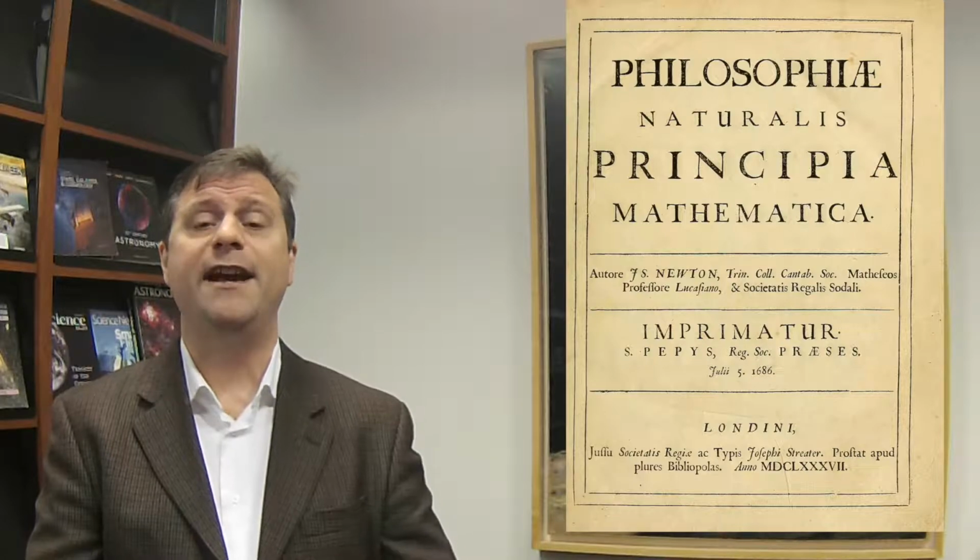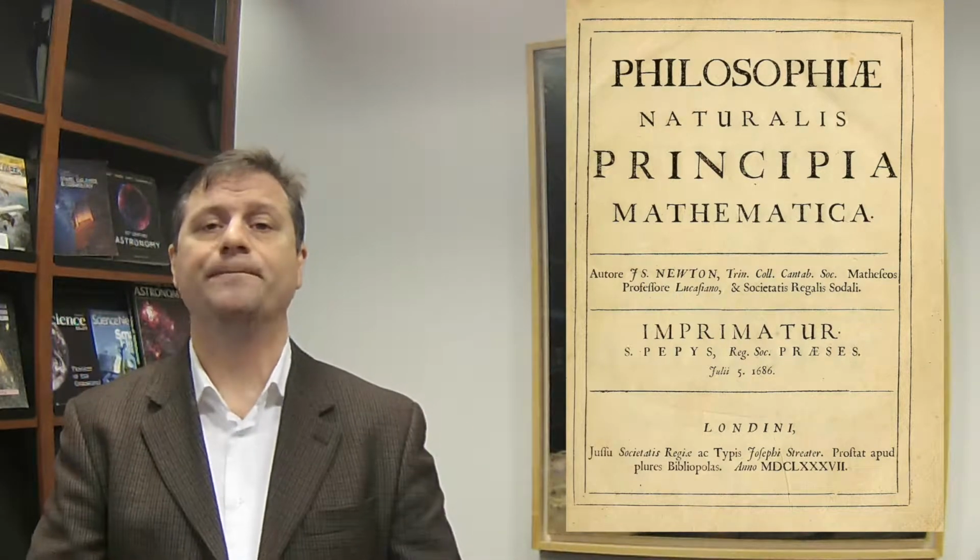So the Royal Society gave him the go-ahead, and it was published in 1687, Newton's Principia. And the Principia is considered to be one of the greatest masterworks of all of science. And in it, he describes his laws of motion and his law of gravitation. So what are Newton's laws that can be summarized out of the Principia?